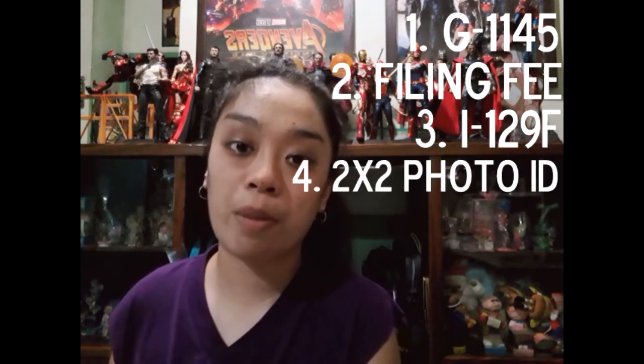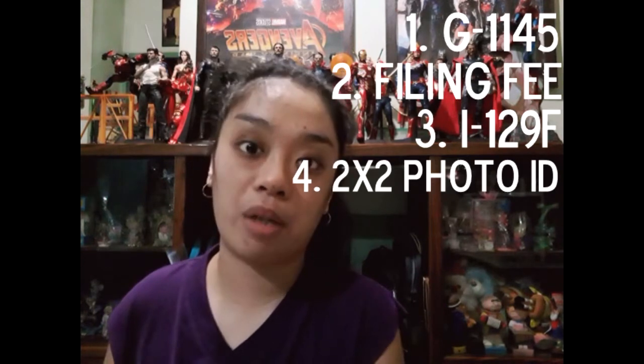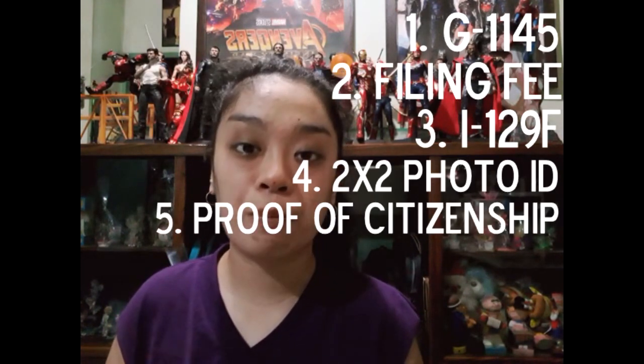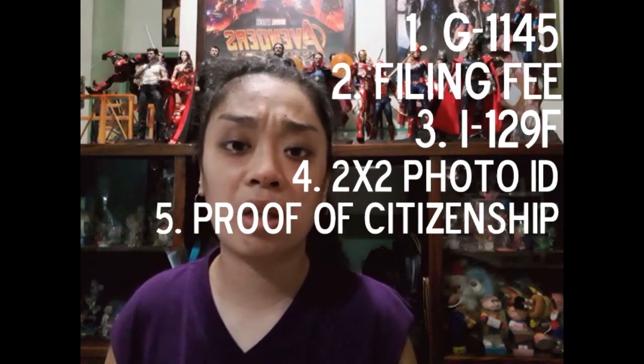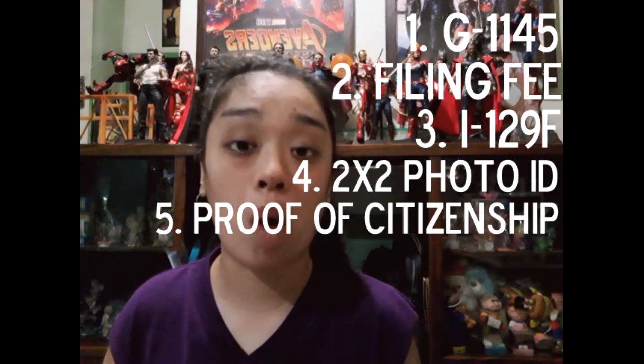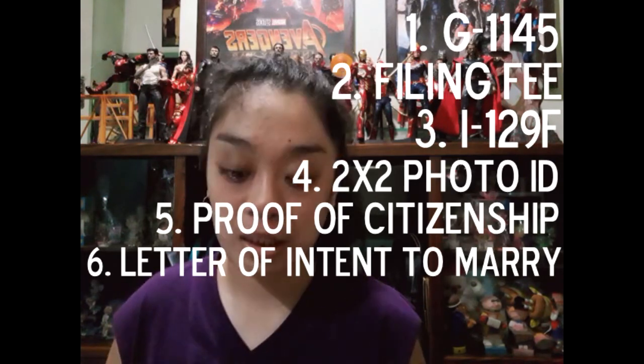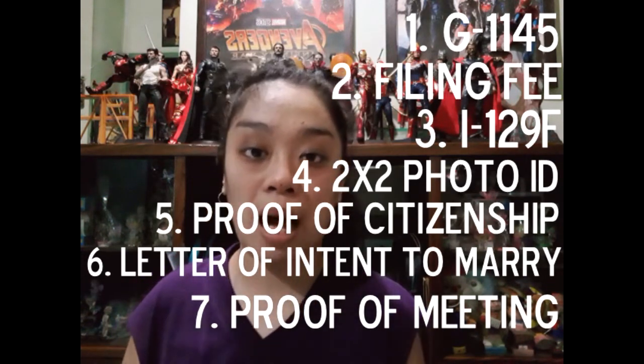So to summarize, the petition packet for a fiance visa should include the Form G-1145, the check payment made to the U.S. Department of Homeland Security for $535, and the I-129F form signed. Every page should be signed. 2x2 colored ID photos, one for the petitioner, one for the alien fiance, the beneficiary. Sponsor proof of citizenship. You can send two, you can send all of them, but they only require one. Letter of intent to marry, signed. Last one is the proof that you have met within the past 2 years.